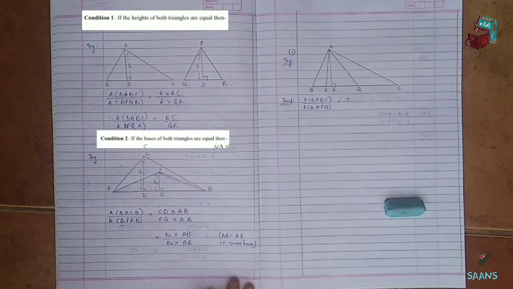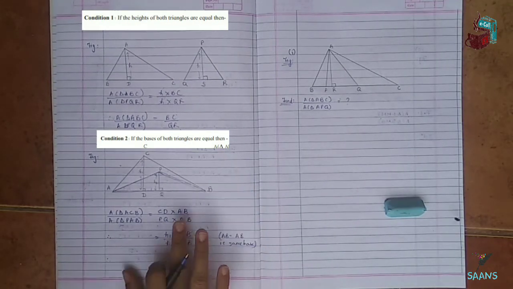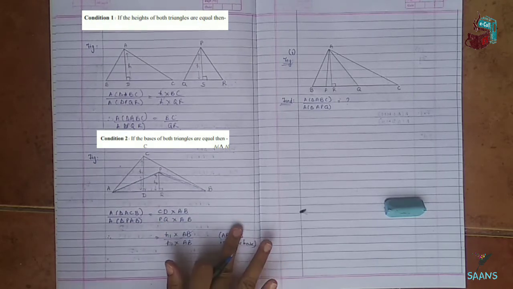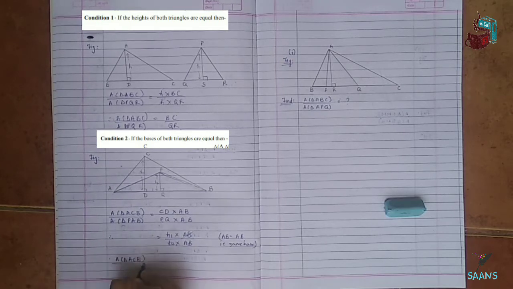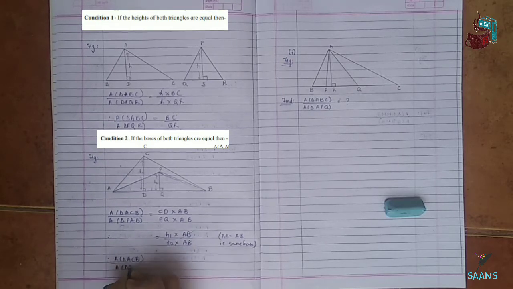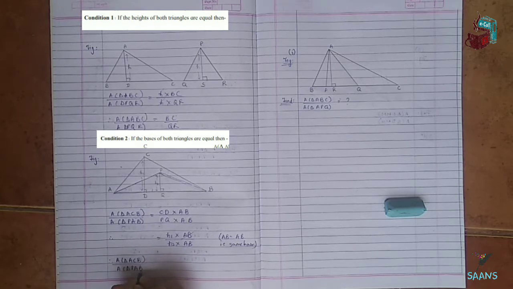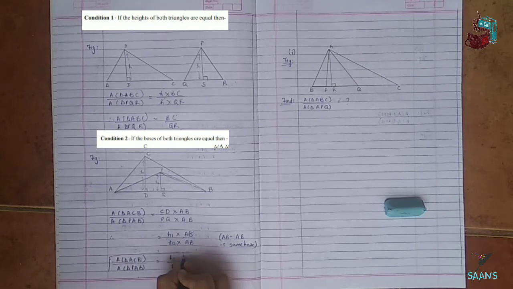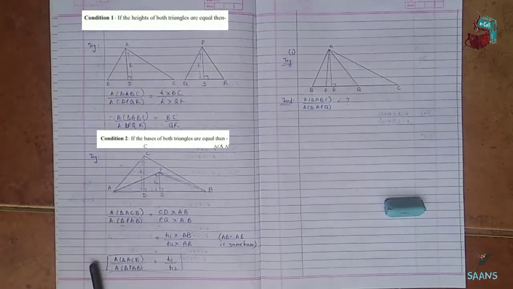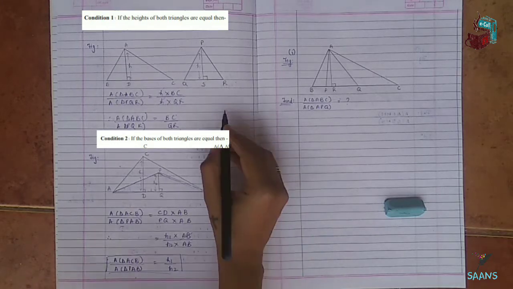This is your reason column, right hand side all the time. So do not cancel it, just write the statement, it will be more than enough. Then we conclude area of triangle ACB upon area of triangle PAB is equal to H1 upon H2. So by this we conclude your two conditions, which are clearly seen over here.